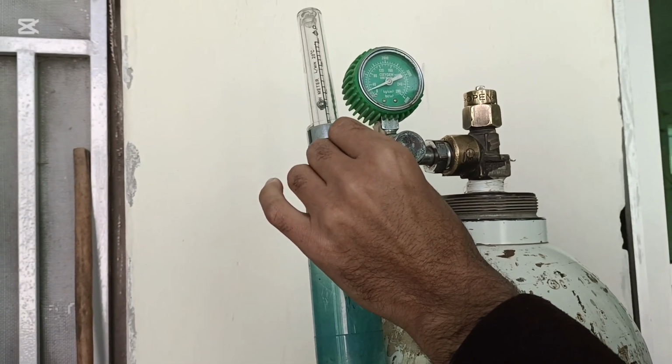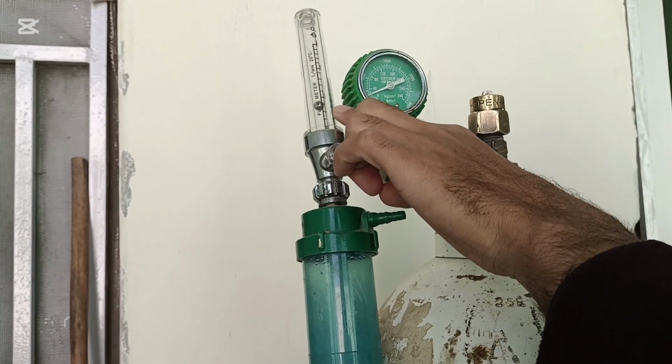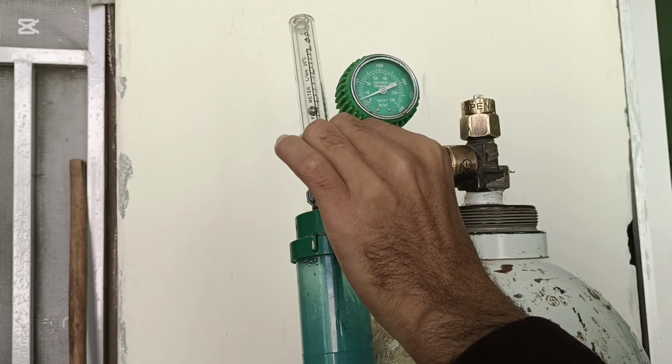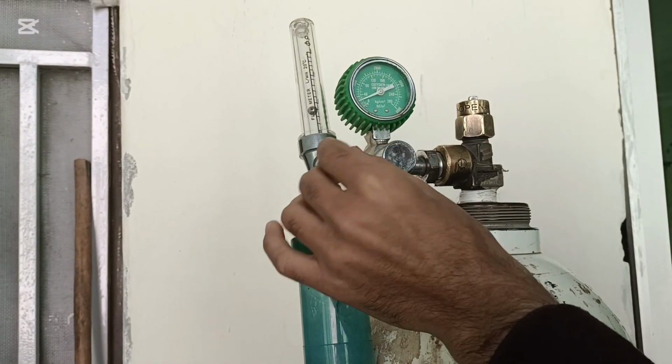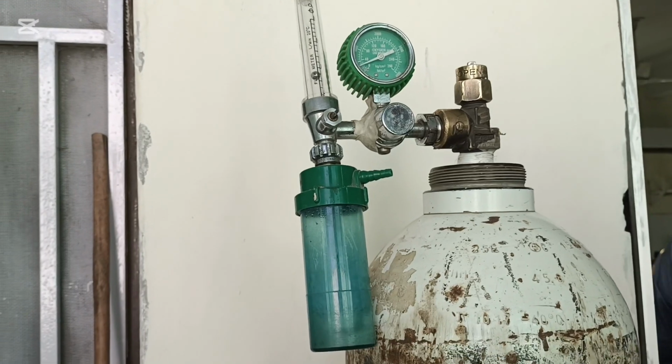When this flow starts, you will see a ball-like material inside the glass tube. So whatever amount of oxygen you want to deliver to the patient, you can set it from the control valve. So this was all about how to set the oxygen regulator.